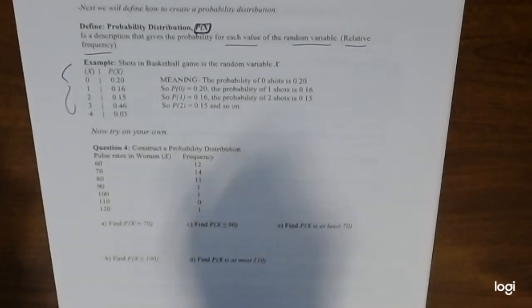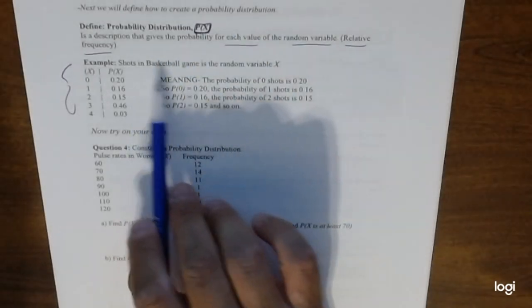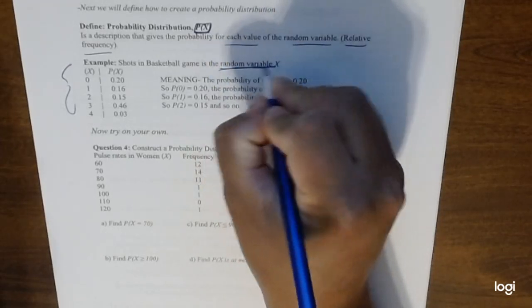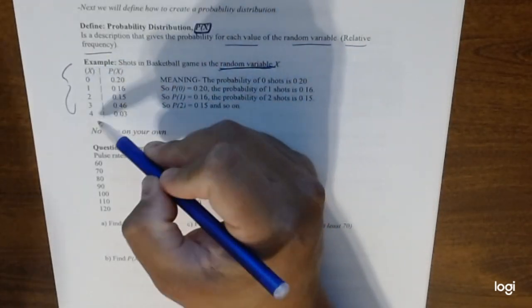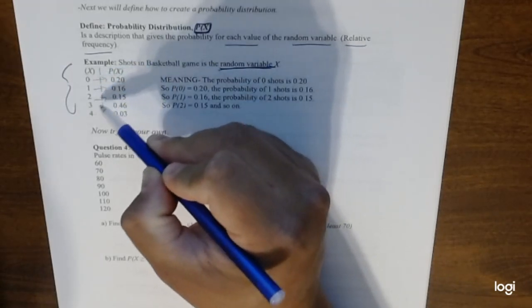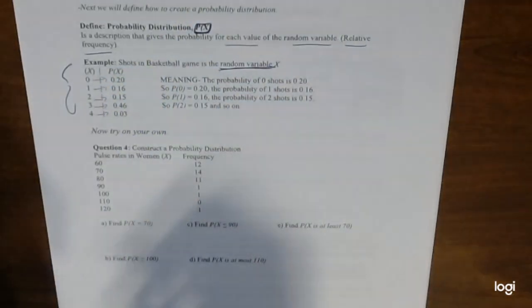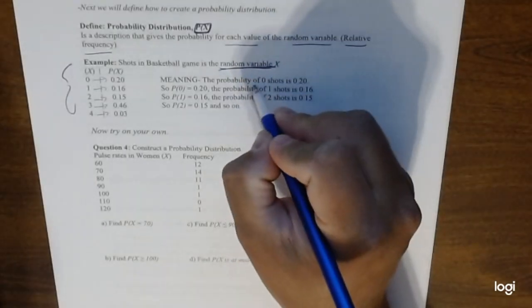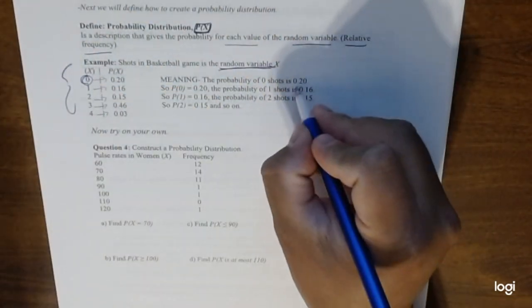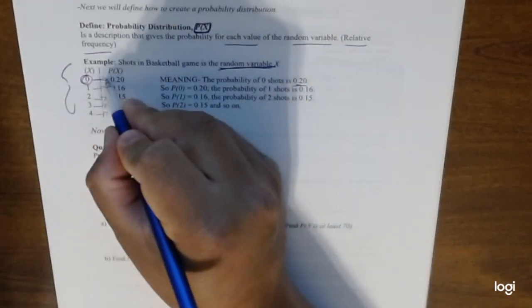You can see it. So here it says the shots in a basketball game is a random variable x. So the number of shots in a basketball game. So in this case, we are going from 0 all the way to 4. And respectively, we have the P of x going across. Okay, so meaning the probability of 0 shots, so the probability x equaling 0 is 0.2, right? And then you're just going across.